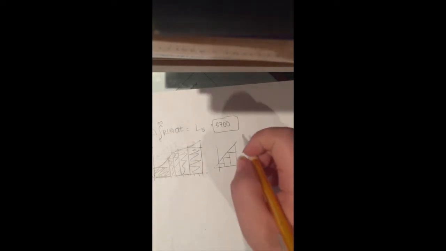For the second part of part C, you would just have to say this is an underestimate because r of t is increasing, and you would want to say over the interval which it is increasing, which is 0 to 90. And that's all you really need to do for both parts of the question for part C.